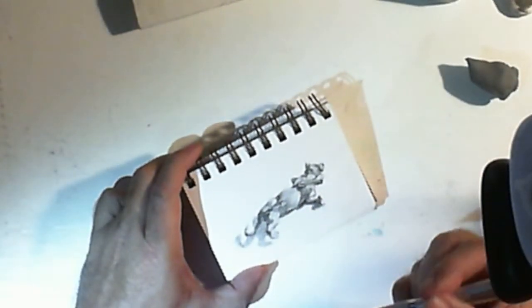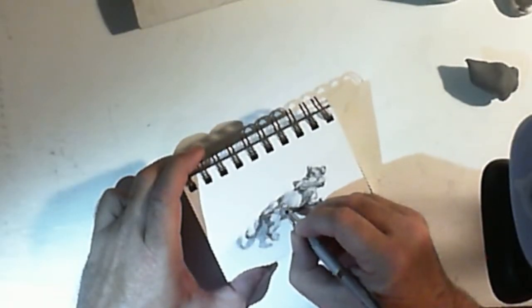Okay, I do want to go in and add some padding details on these feet. I started to call it.